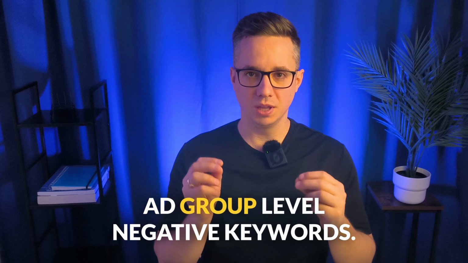Then we have ad group level negative keywords. Ad group level negatives are about precision. You use these when a keyword is only irrelevant in a specific context. For example, if you have one ad group for emergency services and another for regular services, you might exclude the word emergency from the regular ad group so traffic stays clean. Rule of thumb: if a search should never be relevant, block it at campaign level. If it's only irrelevant in one case, block it at ad group level.